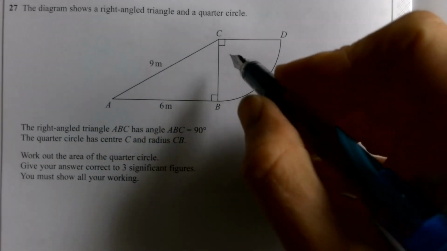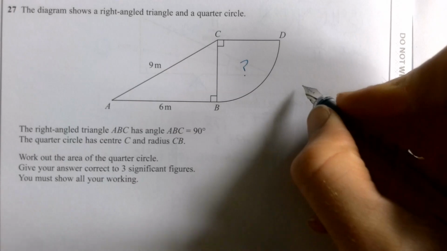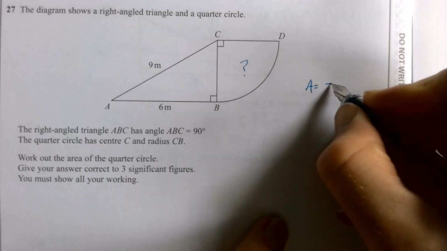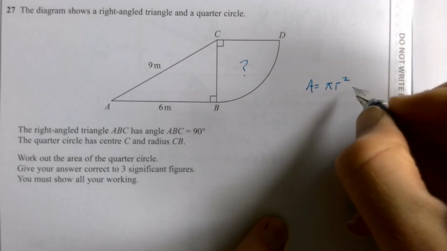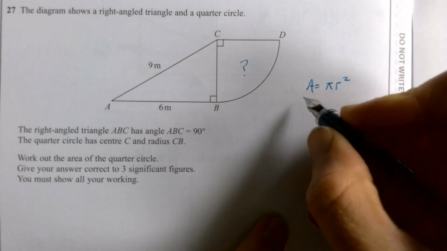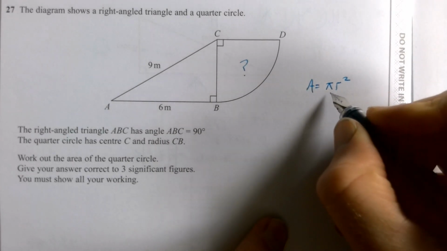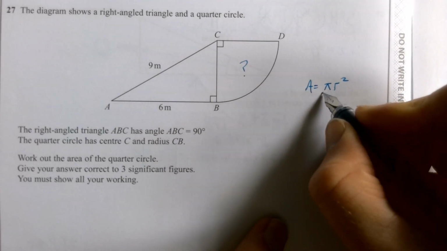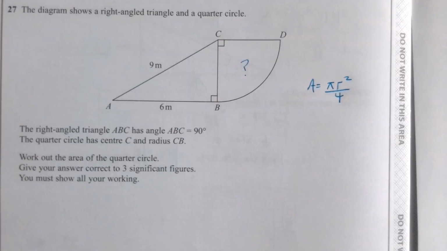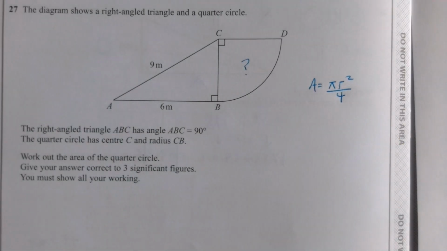Well, the area of a circle is pi r squared. So if we call it A there, we actually want a quarter of that, which you can do by just putting the whole thing over 4. So I'm going to write that down first of all. And then all I need to know is what is the radius.